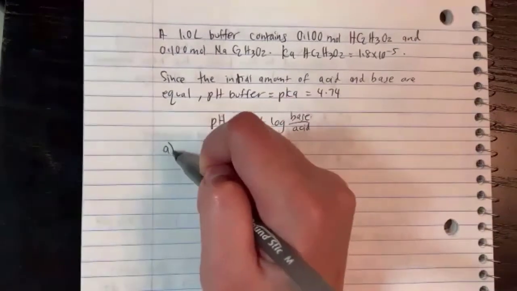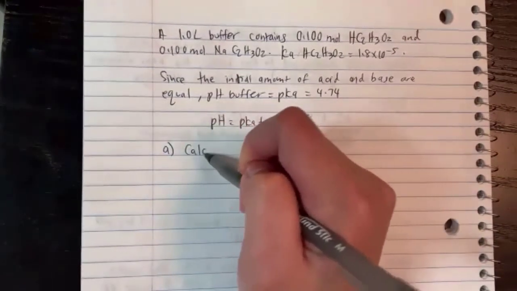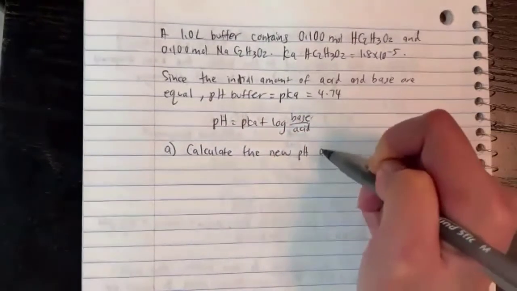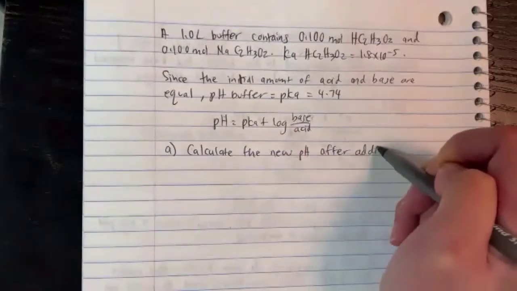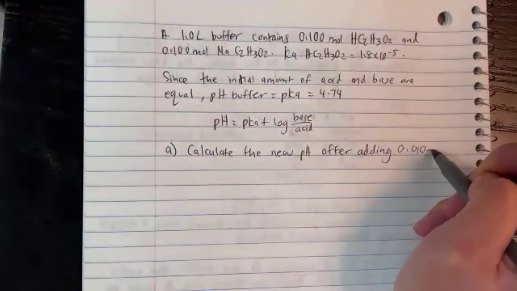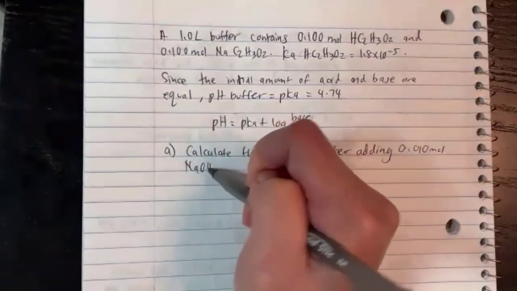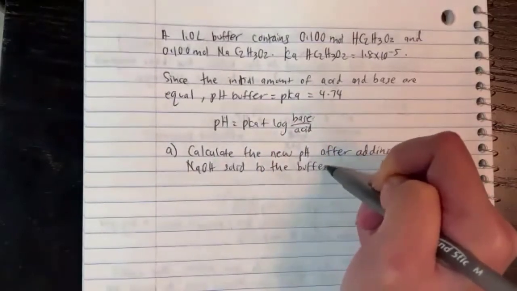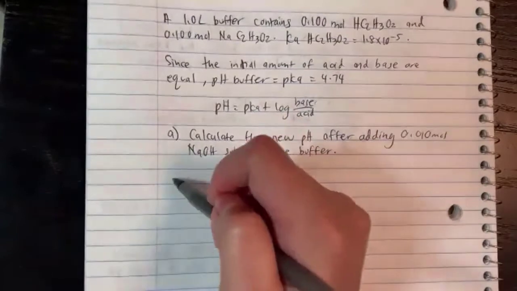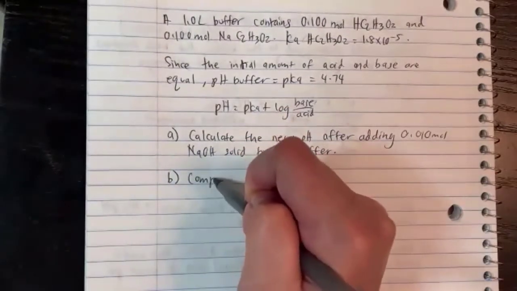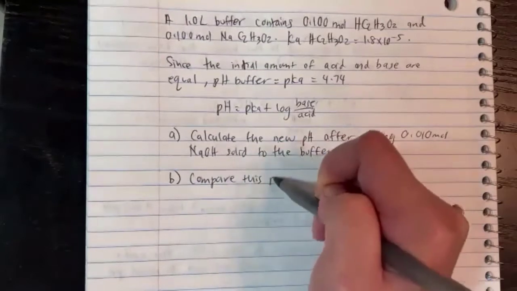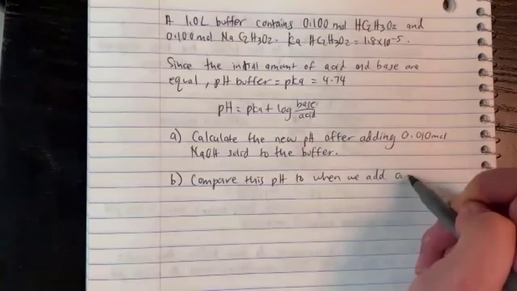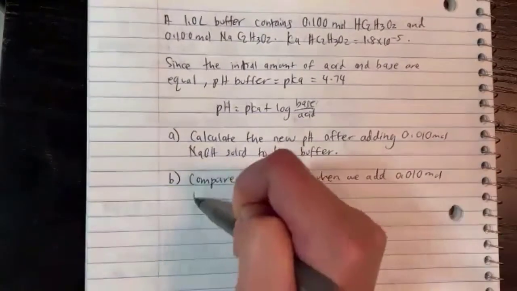So the question is, once you know you have this buffer, calculate the new pH after adding 0.010 moles of NaOH solid to the buffer. So they just drop a few pellets basically. And then it says, after you do that calculation, compare this pH to when we add 0.010 moles NaOH to water.